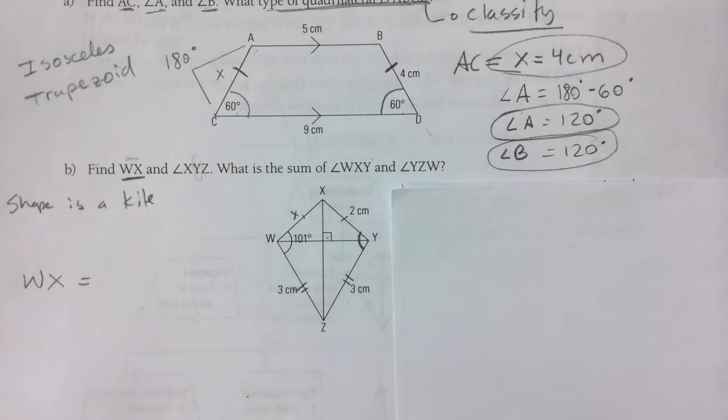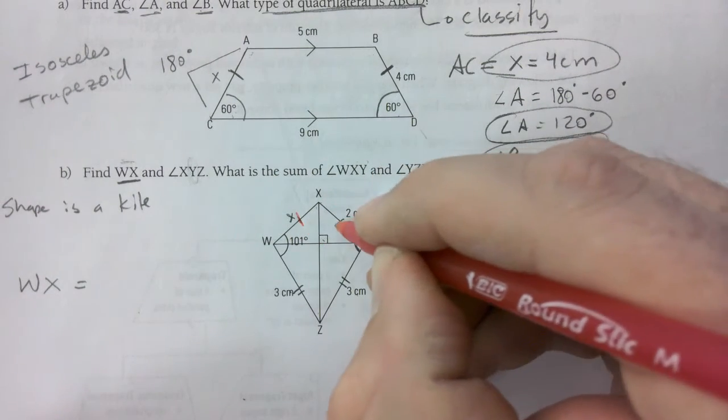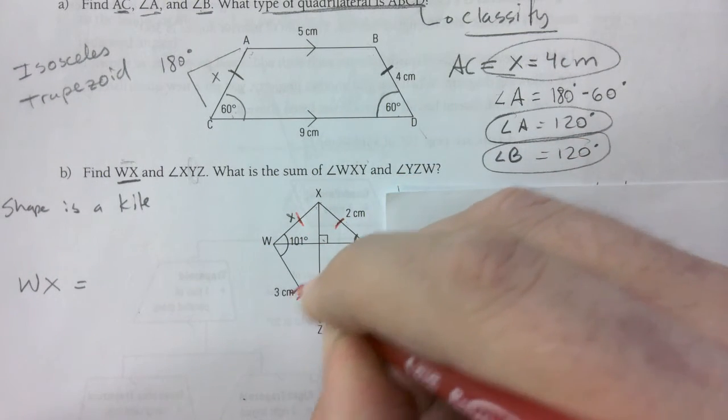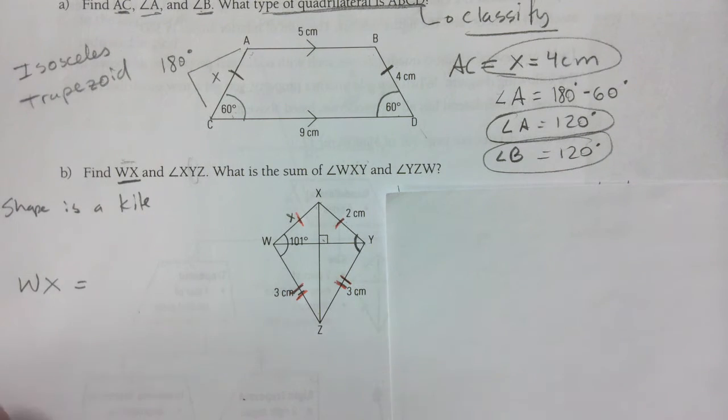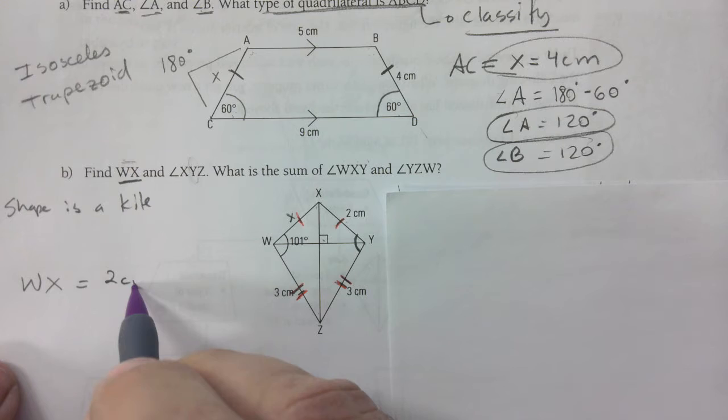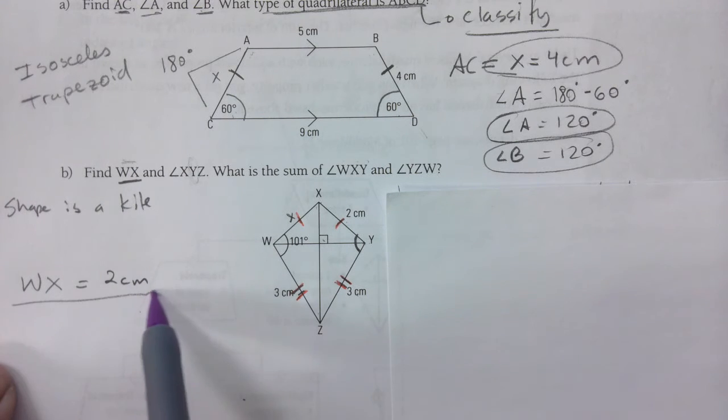Should have probably used a different color. Because we're adding this. This is the same as this. This is the same as that. So this would just be 2 centimeters, and then we're done. So no big deal there. We figured that out.